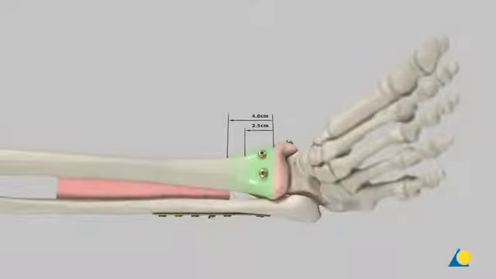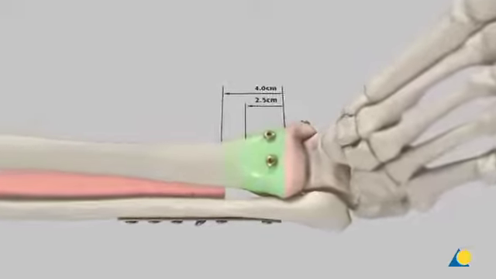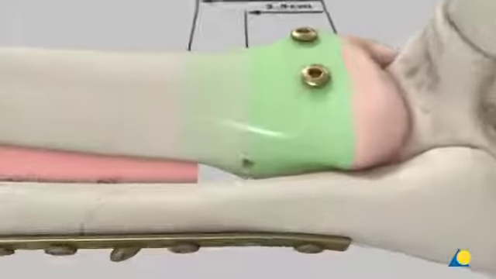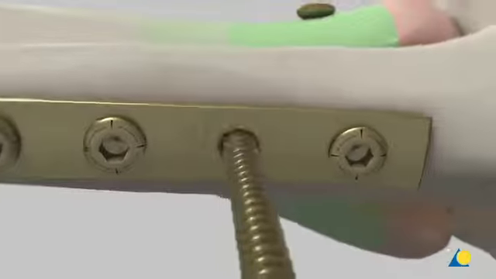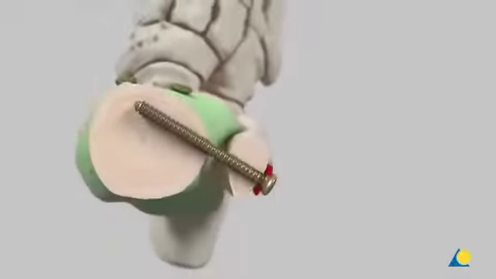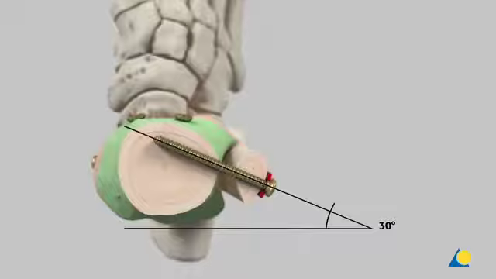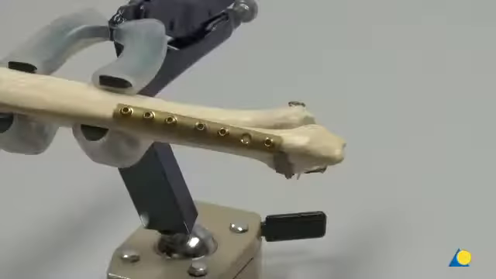The screw should be inserted 2.5 to 4 centimeters above the anterior syndesmosis. The screw must be inserted at a 30-degree angle from the dorsal direction and parallel to the tibial plafond. Ensure that the syndesmosis has been reduced properly. A K-wire or pointed reduction clamps can be used for this.